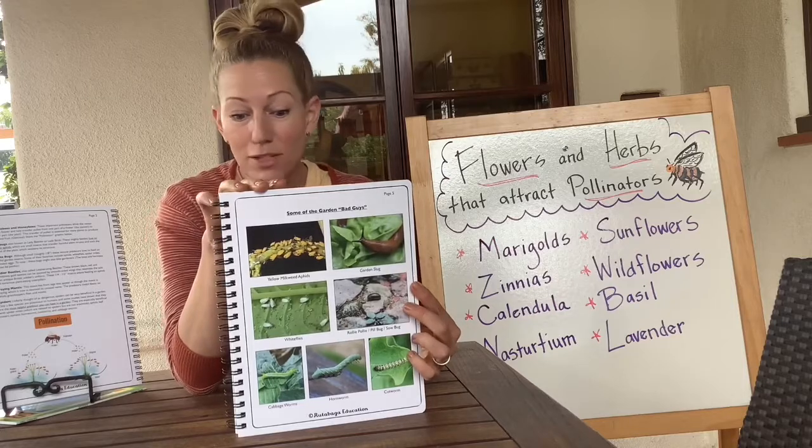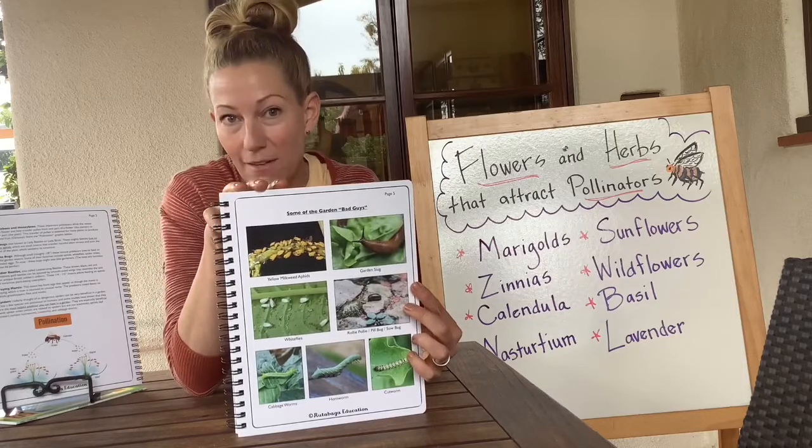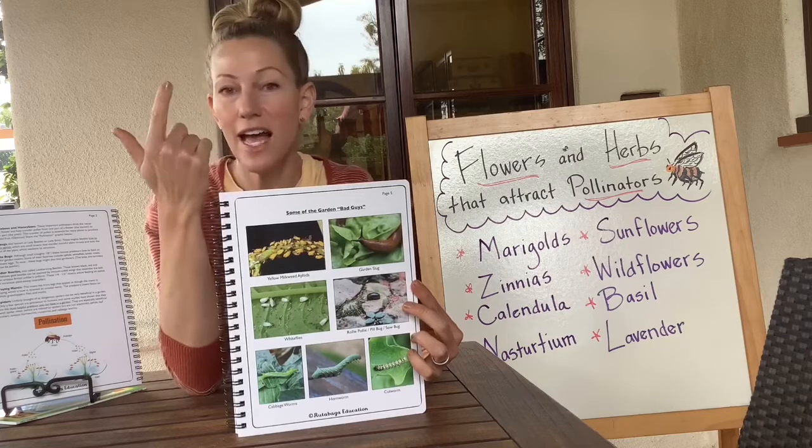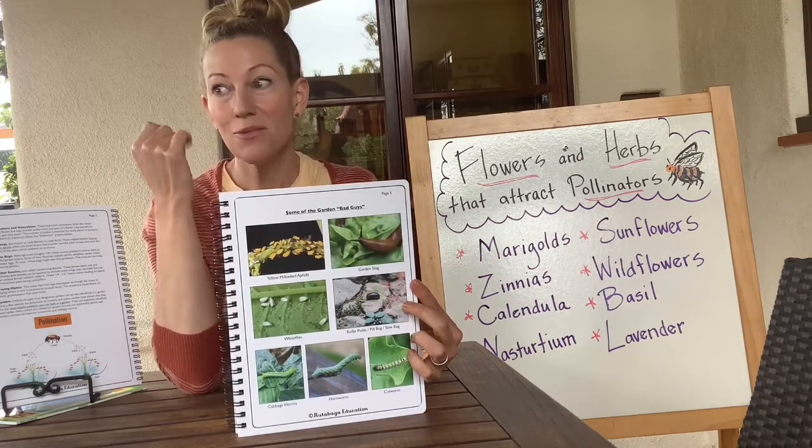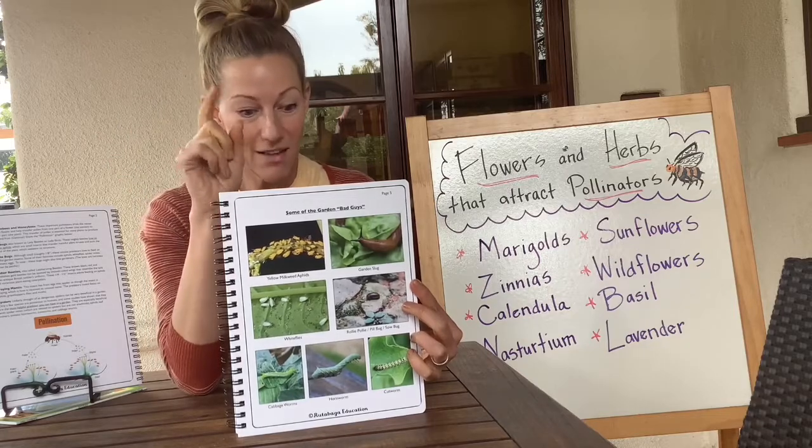Cabbage worms feed on plants within the brassica family. So we're talking about our kale, our cabbage, our rutabagas, our radishes. Those guys love to eat on those.